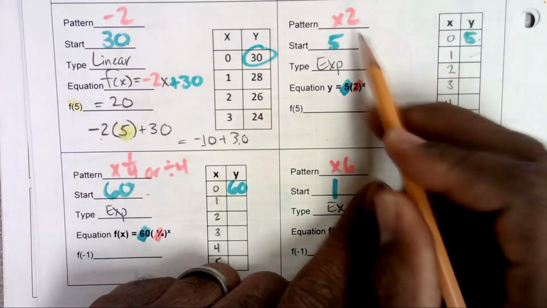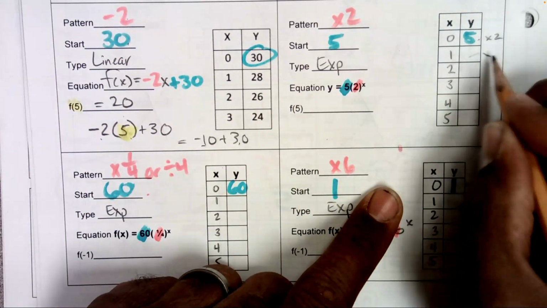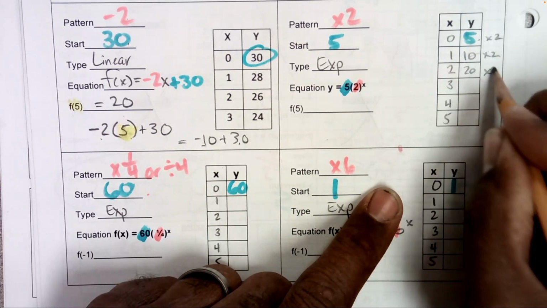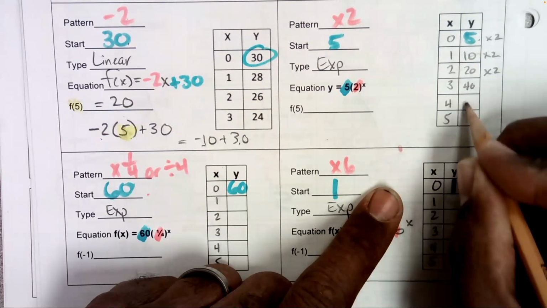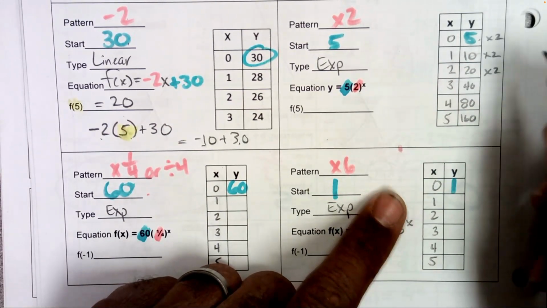All right, so now remember that the pattern is multiply by 2. So we're going to take this number and multiply by 2. 5 times 2 is 10. 10 times 2 is 20. 20 times 2 is 40. Times 2 is 80. Times 2 is 160. We just keep multiplying by 2, okay?